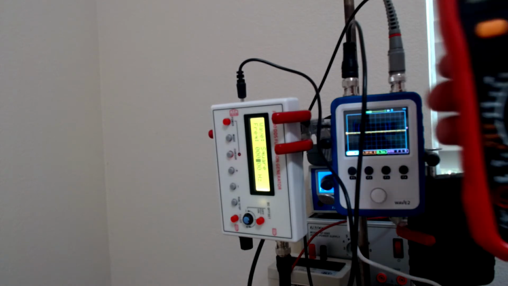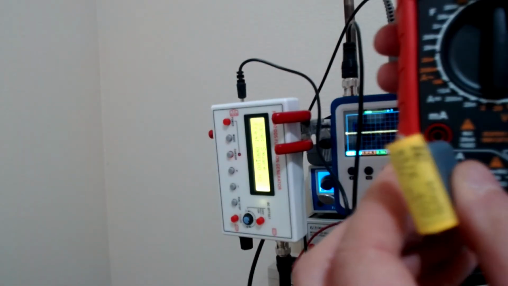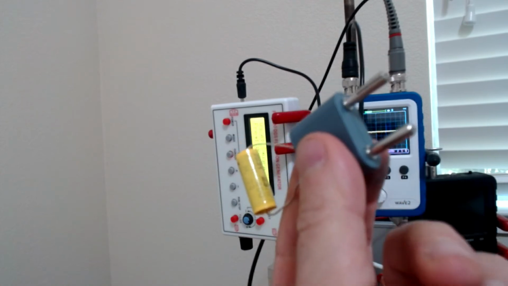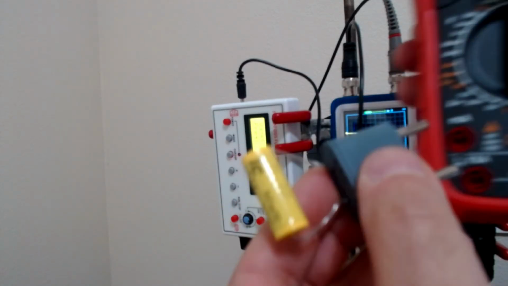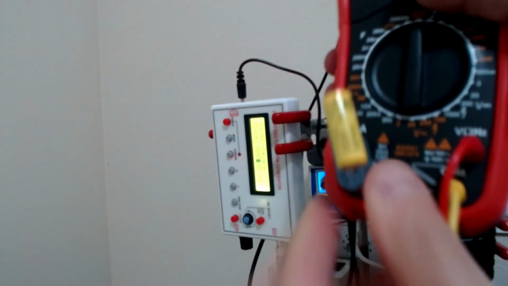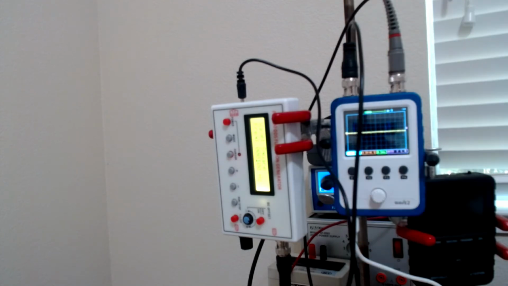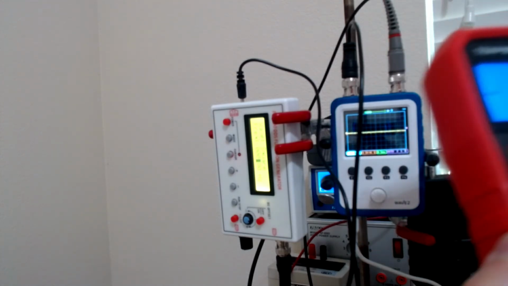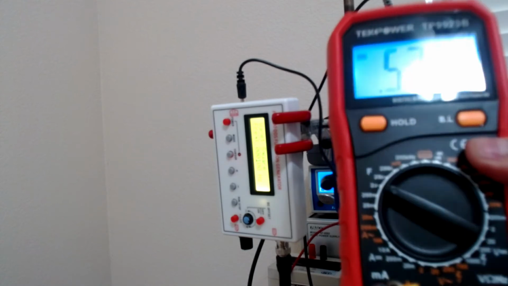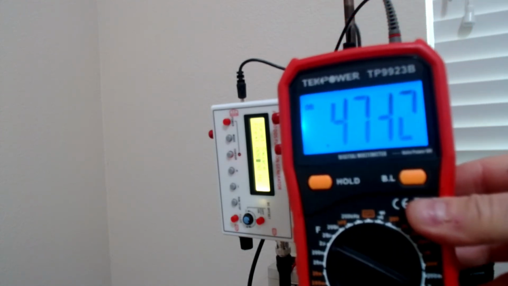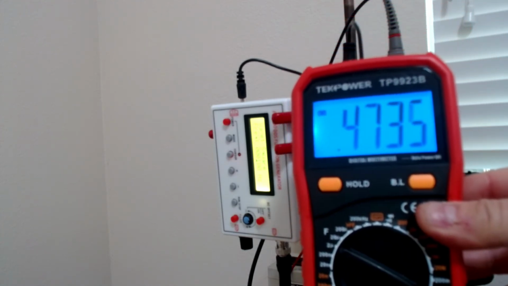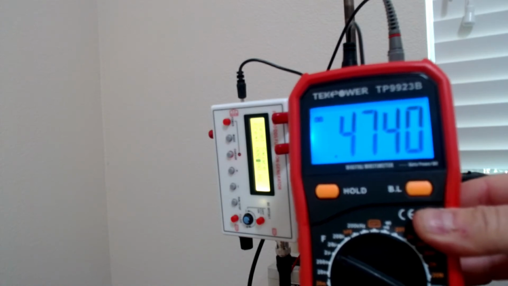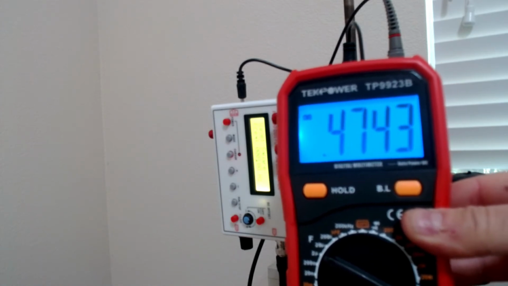Okay, and then all you're going to do is put this thing in, and you don't have to do it with this. You can just use the clips. But you can just put it right here like so. This is a different capacitor, but this will give you the capacitance value. And then you can get the uncertainty from the manual.